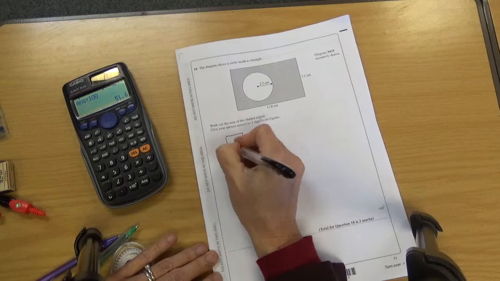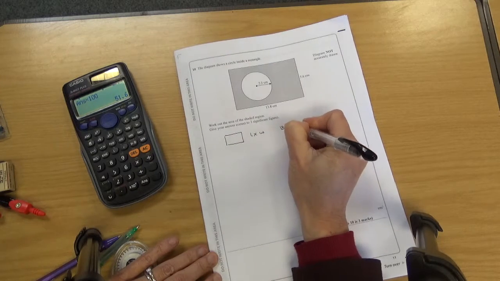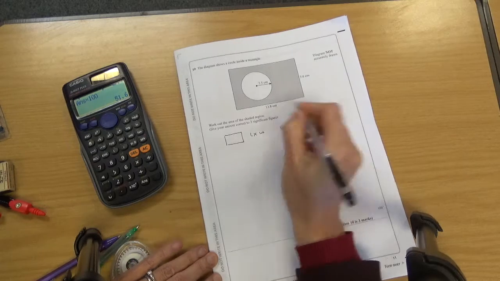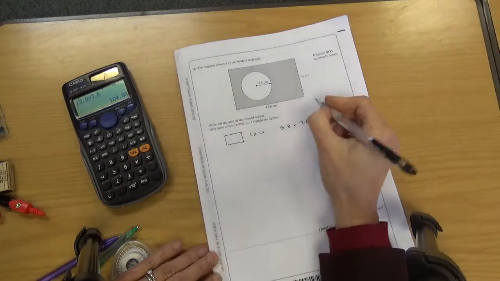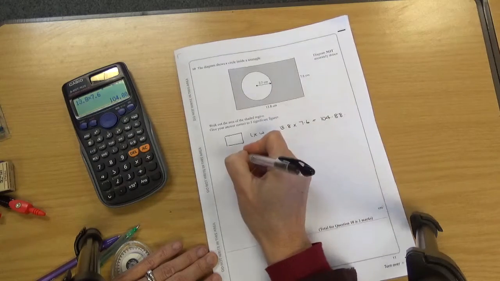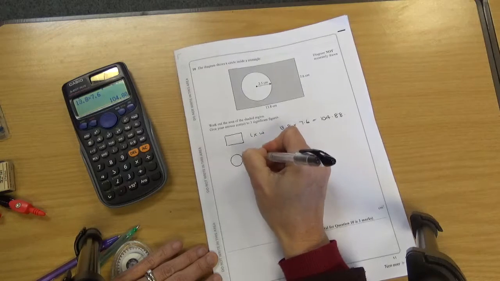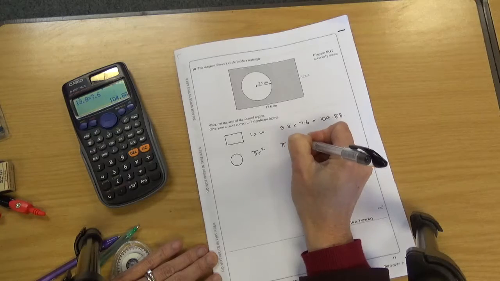The rectangle is length times width, so 13.8 multiplied by 7.6, which is 104.88. The circle area is pi r squared, so pi times 2.5 squared.